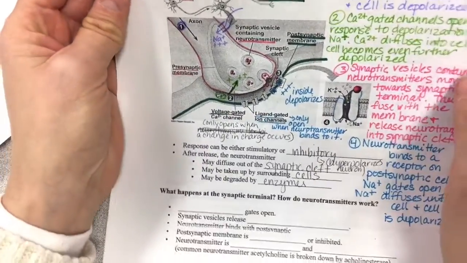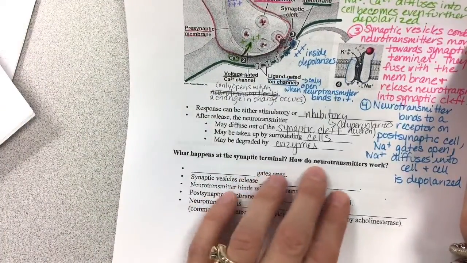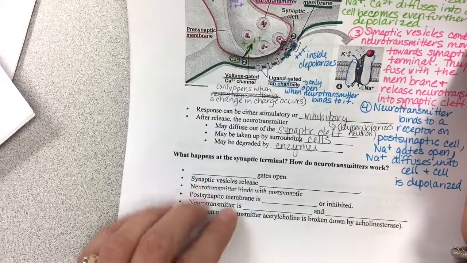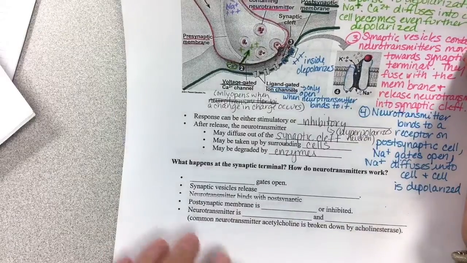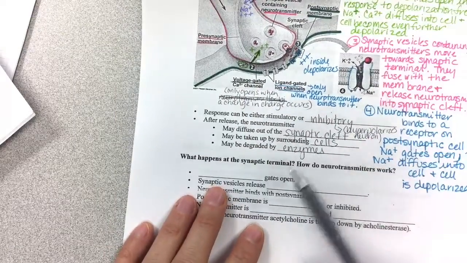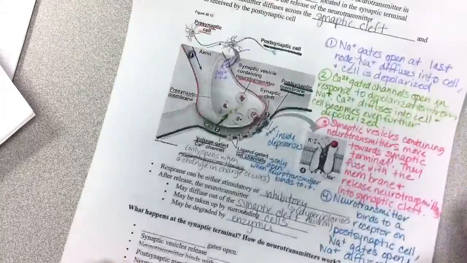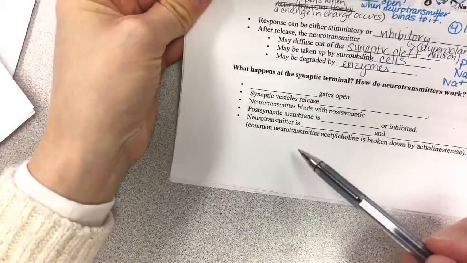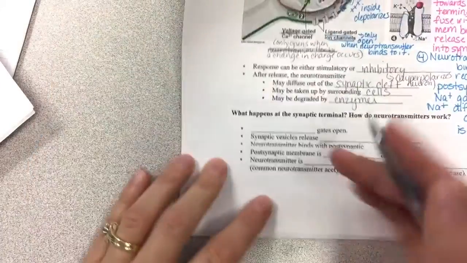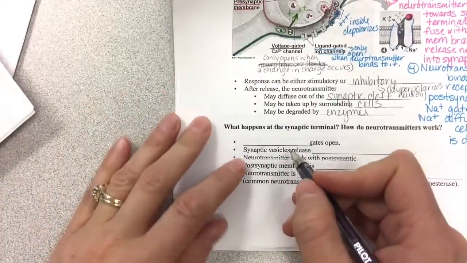All right, so what happens at the synaptic terminal? How do neurotransmitters work? So we just wrote here. I would like you to pause it and see if you can fill in the blanks here about what happens. All right, so hopefully you paused it, and let's go over this.